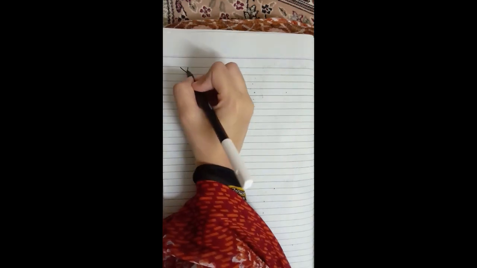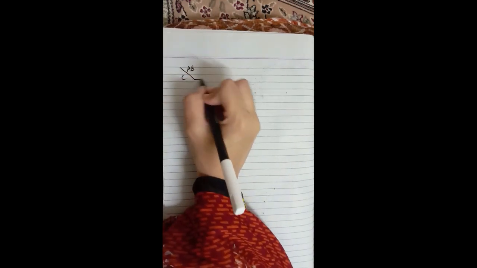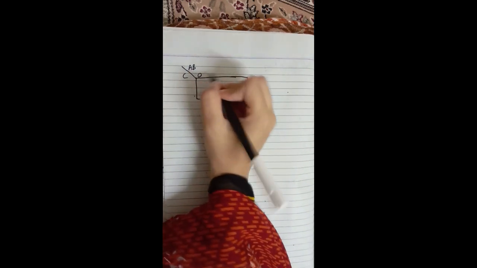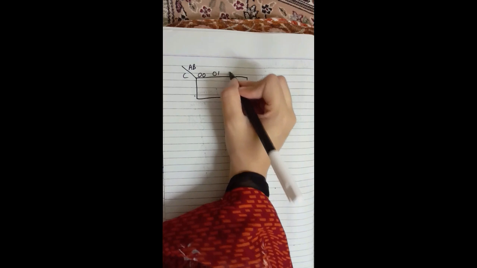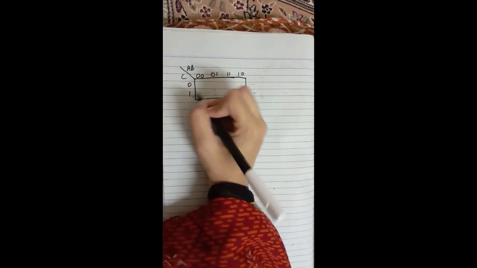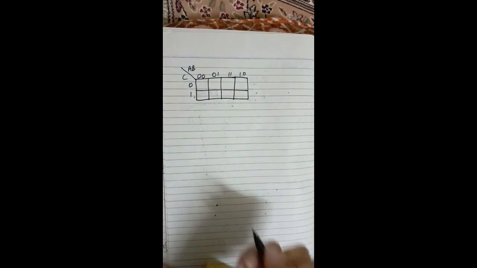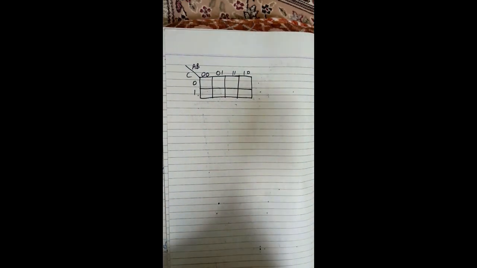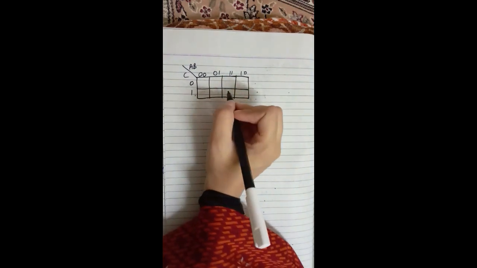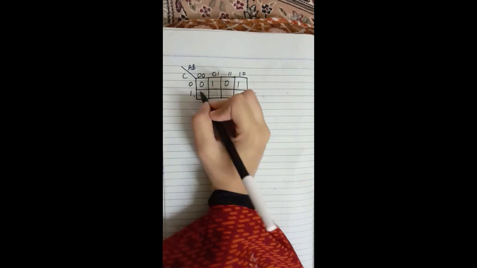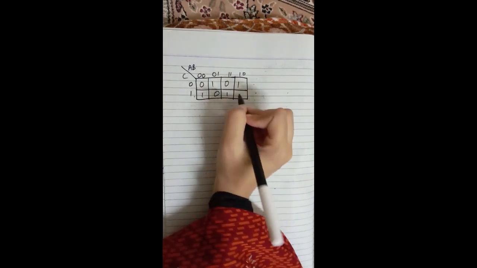So our K map for the difference is, we have A, B and C. Zero, zero, zero, 1, 1, 1, 1, 0 and 0 and 1. Okay, so now for difference we will fill this according to our table. You can see the table to fill it. 1, 0 and 1, 0.